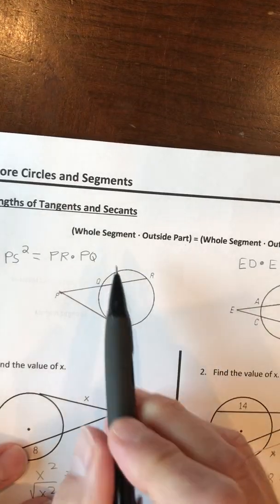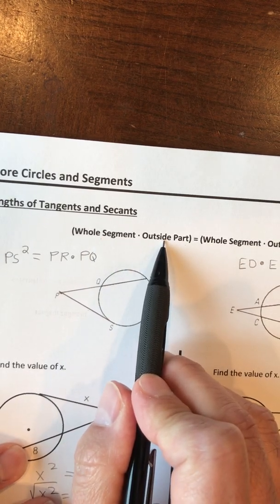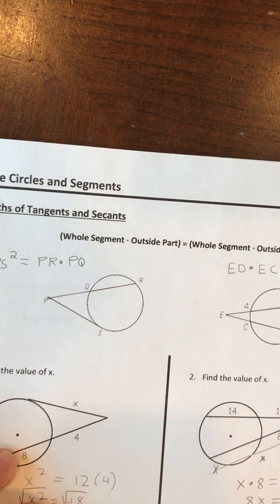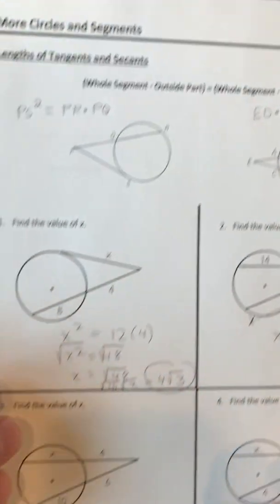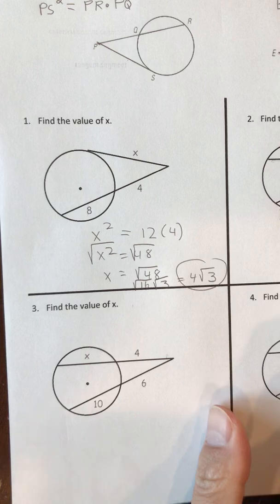This is your formula. The whole times the outside of the one equals the whole times the outside of the other. That's all there is to it. Let's take a look at a couple more examples. Here's where you're going to get a quadratic.